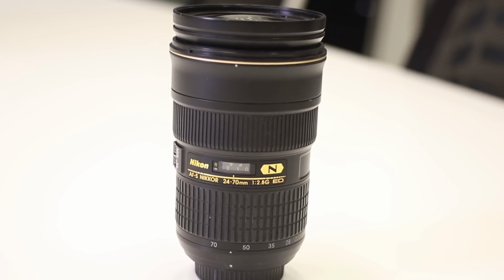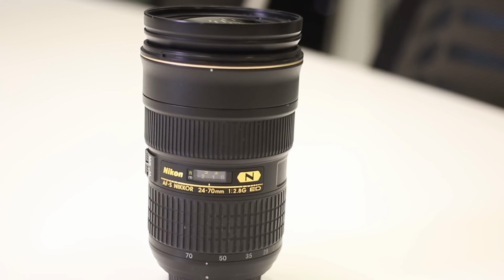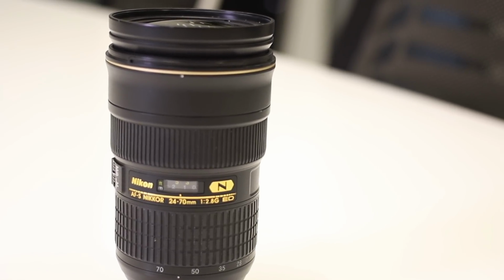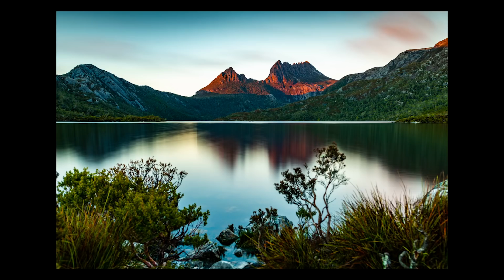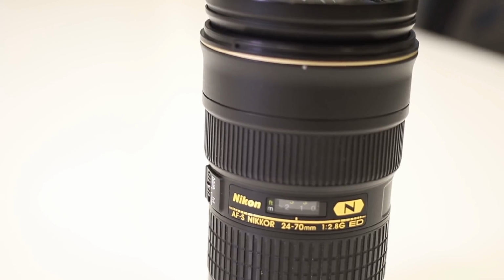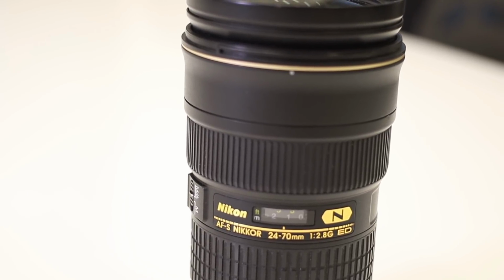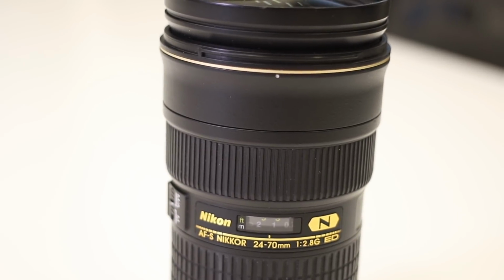Since I've bought the adapter, I've actually used this a fair bit, the 24 to 70 for some of my landscapes, because I really enjoy getting in that little bit closer, and I'm starting to really appreciate that. One of the benefits of zooming in a bit closer is you sort of compress the scene a little bit, and it can work really well. This is the 24 to 70 2.8, a really good lens, very commonly used by wedding photographers and portrait photography, but there's no reason why you can't use it in landscape.